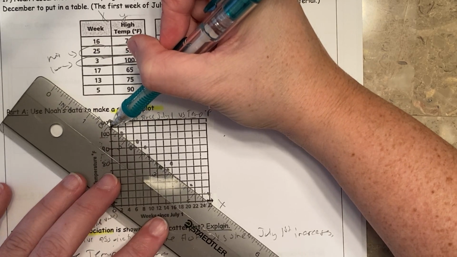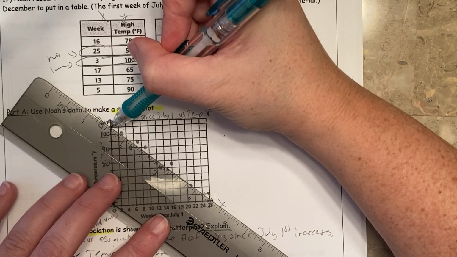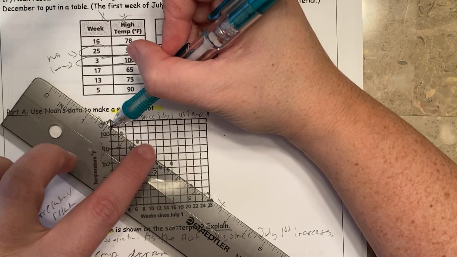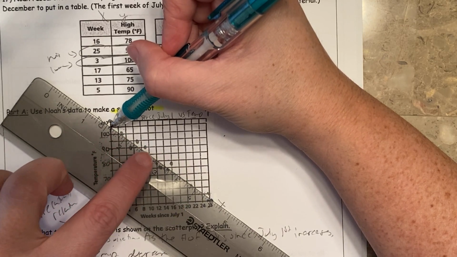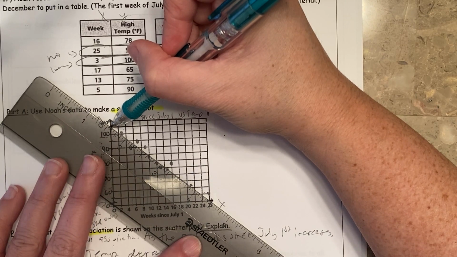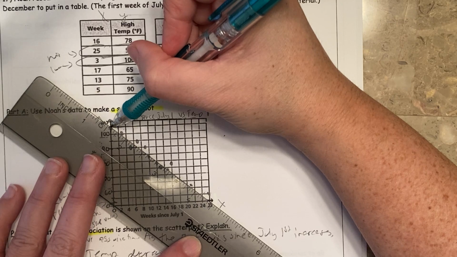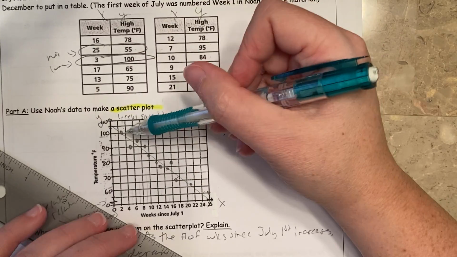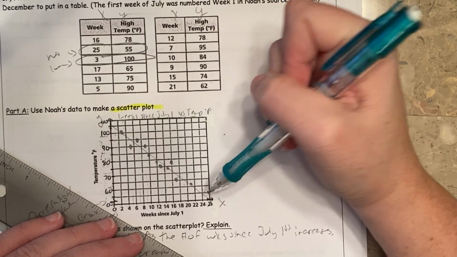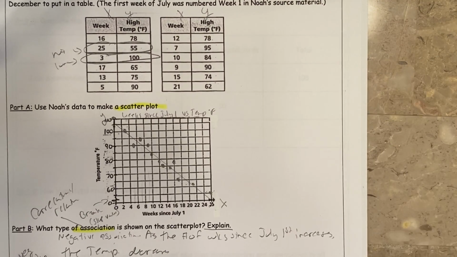So put the extra dot and then try your best to get it in the middle. So let's see, 1, 2, 3, 4, 5. 1, 2, 3, 4, 5, 6. Maybe a little lower. A little lower. Okay, let's try this. 1, 2, 3, 4, 5, 6. 1, 2, 3, 4, 5. That's good enough. 5 on one and 6 on the other.